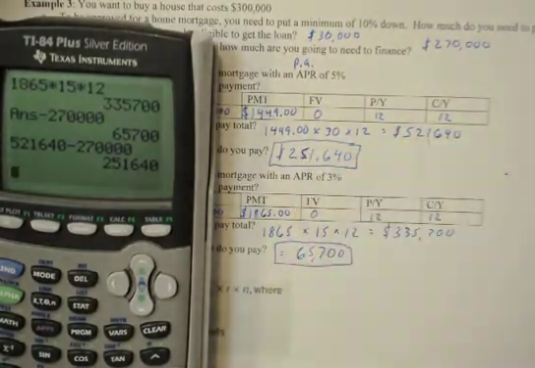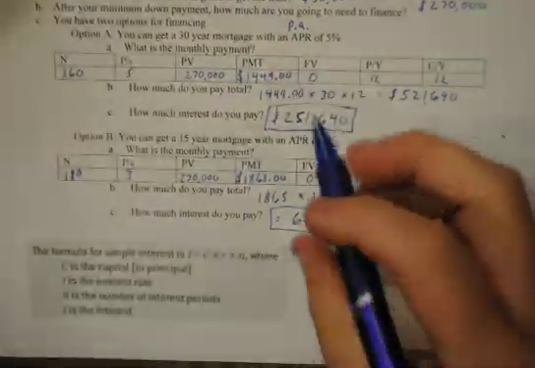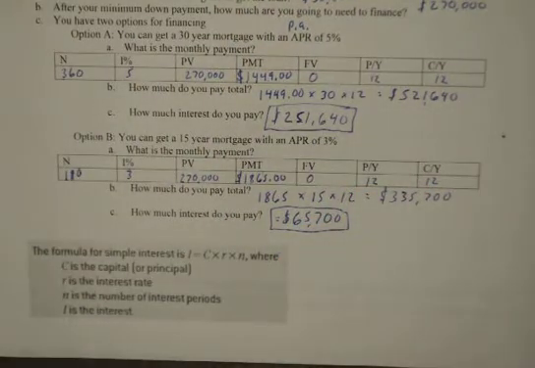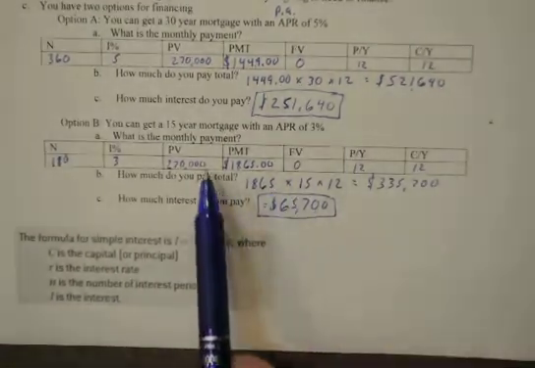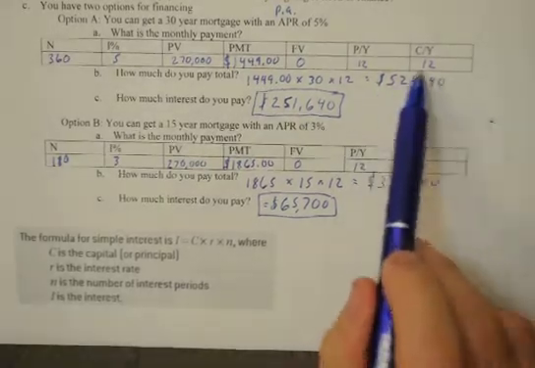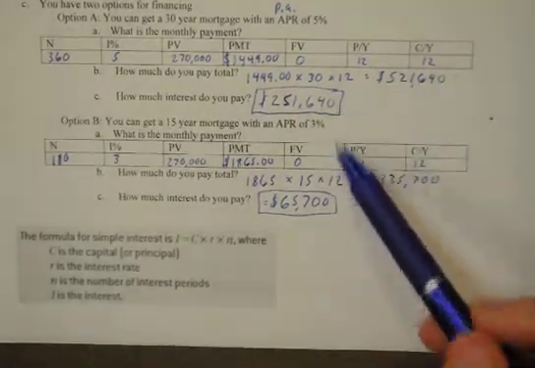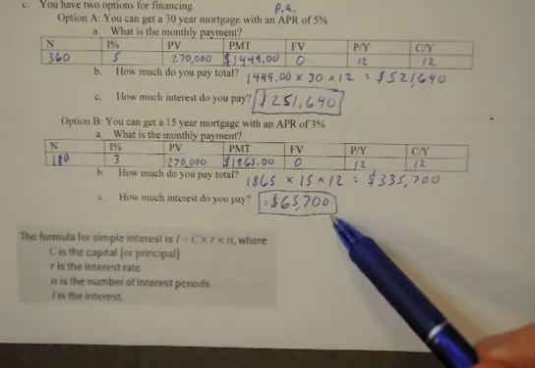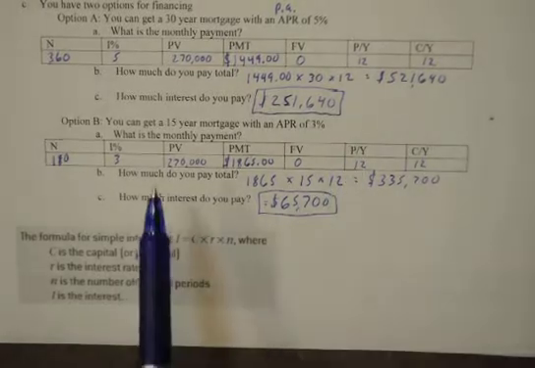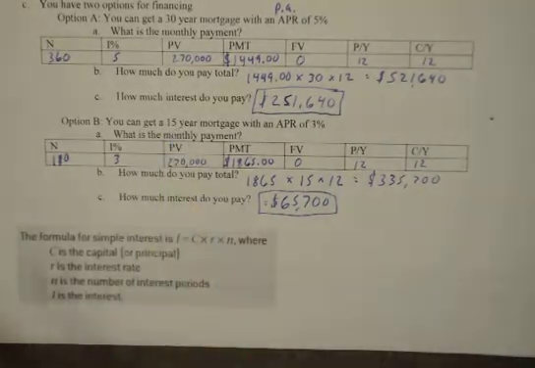Holy cow, this is life. So look at the difference. Oh man. If you can afford $400 a month extra, this is how much you pay versus this much, which is this much difference. Look at the difference in interest. Golly, it's just insane. But this is life. So if you can afford a 15-year, you're gonna save a ton of money.